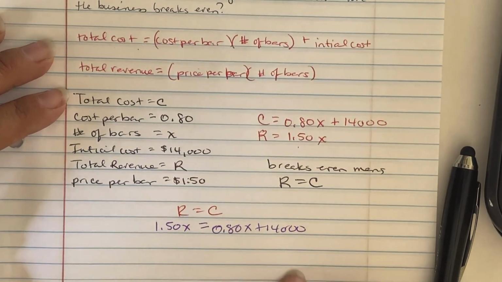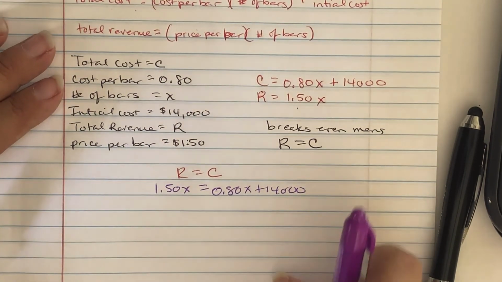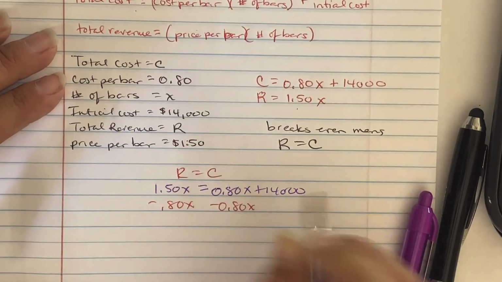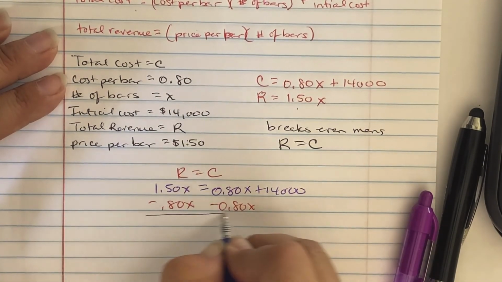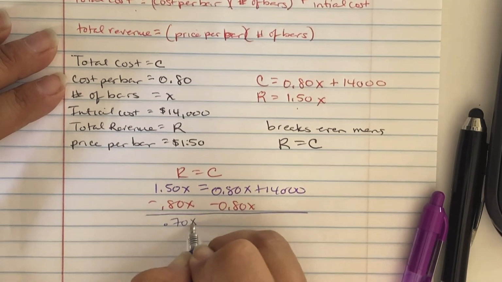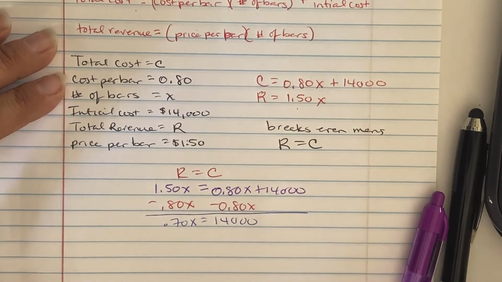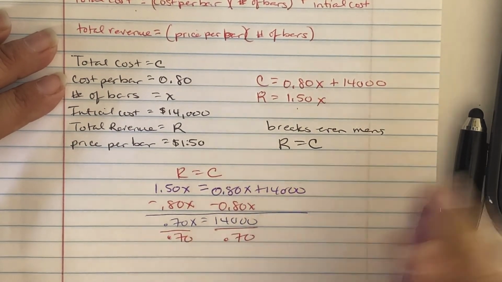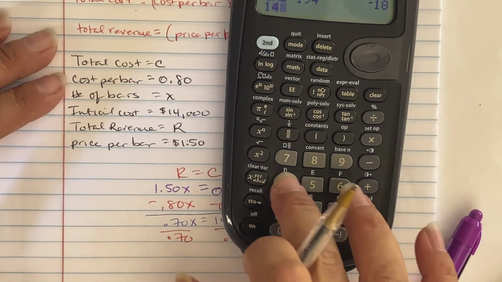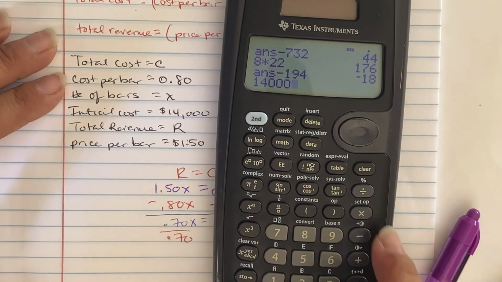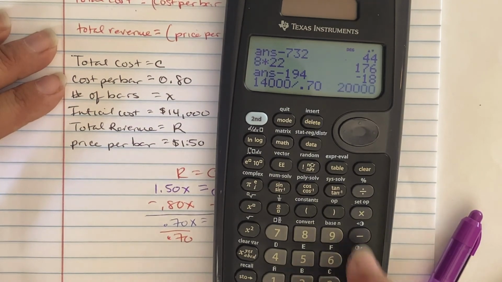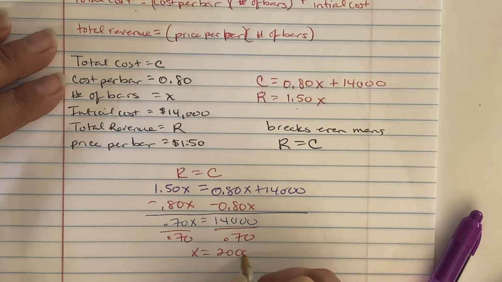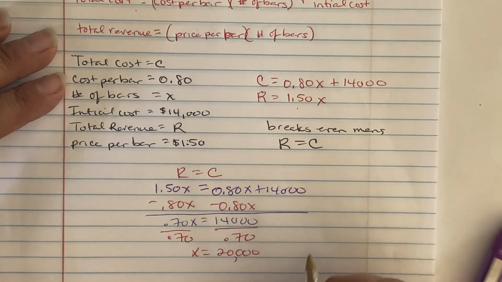So now we're solving for X. I'm going to subtract the 80 cents back. So you're getting 0.70X equals 14,000. And then you're going to divide by 0.70. So we have 14,000 divided by 0.70 gives us 20,000. So X equals 20,000. So we need to sell 20,000 bars to break even.